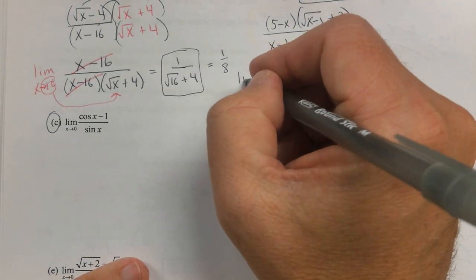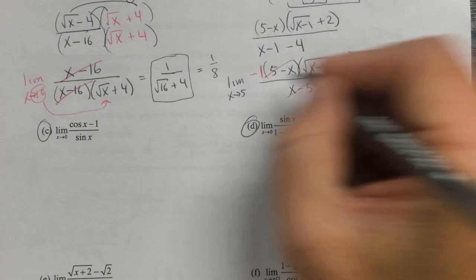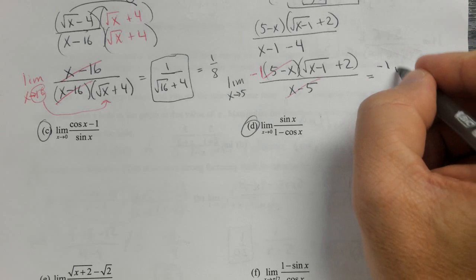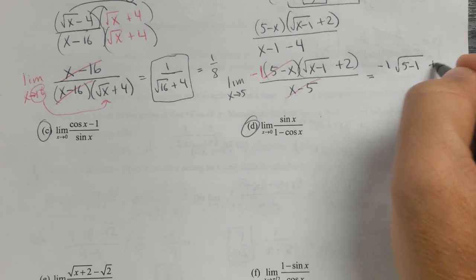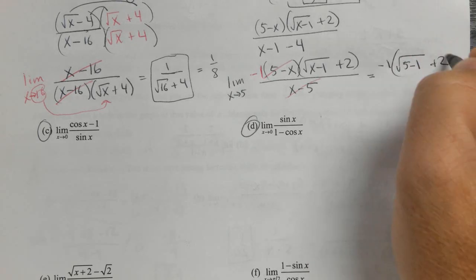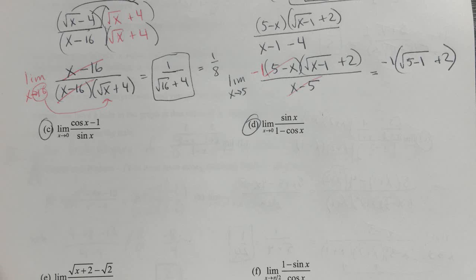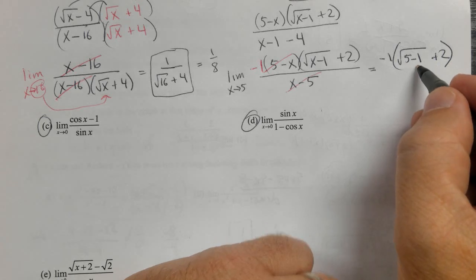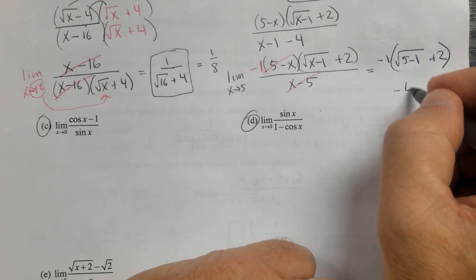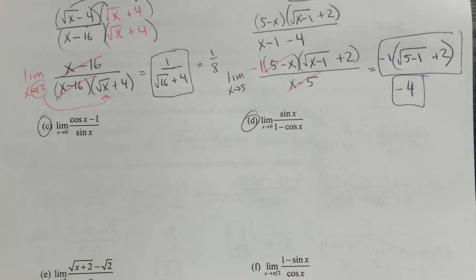Now we can try our substitution again. Don't forget that -1 out there. I'm feeling extra safe stoppy, so you could leave it like that. That bugs me to see, but I should leave it like that. Square root of 4 is 2, 2 plus 2 is 4, so -4. Either one of those answers is okay.